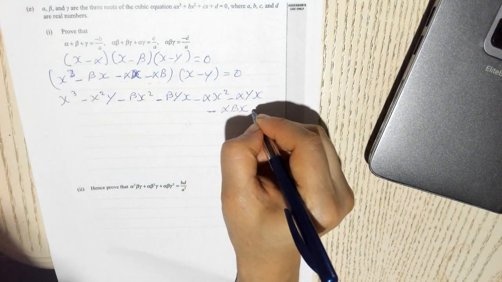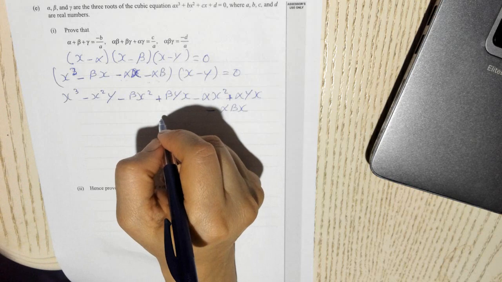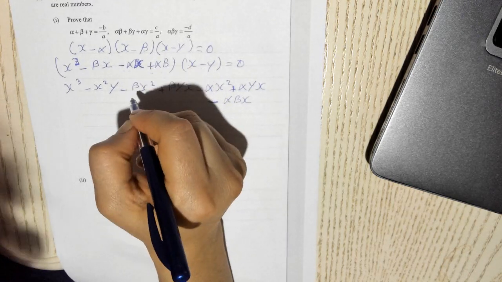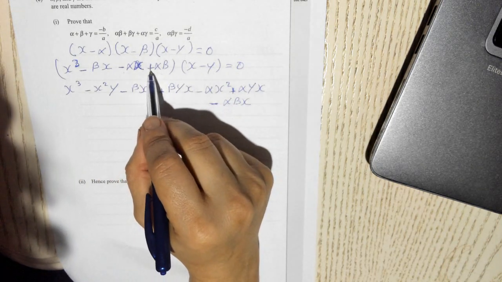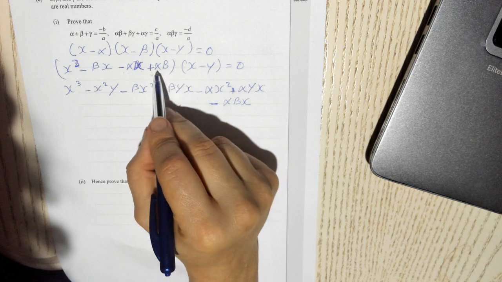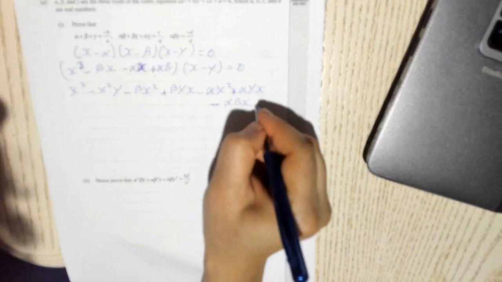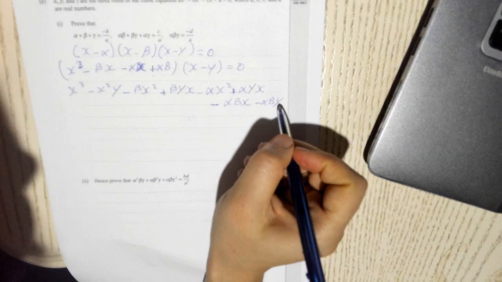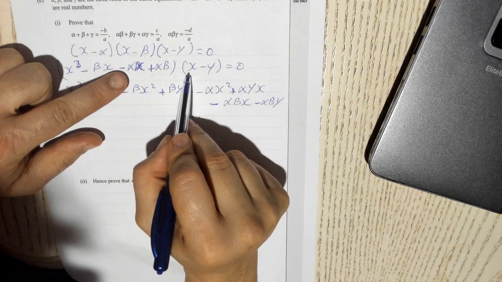All the ones with the gamma are positive because it's negative times negative. So I've got alpha beta x and then minus alpha beta gamma. I'm just going to check the answers.